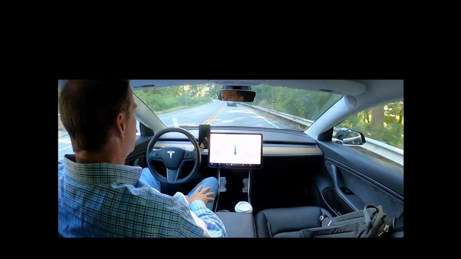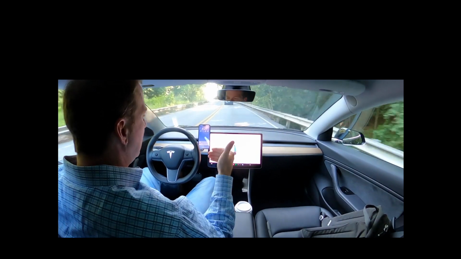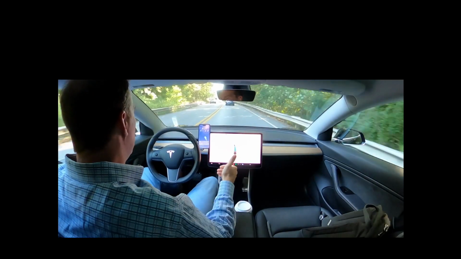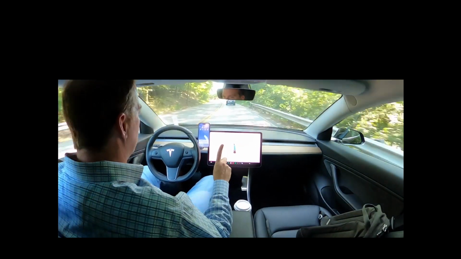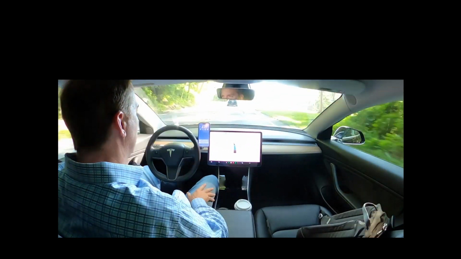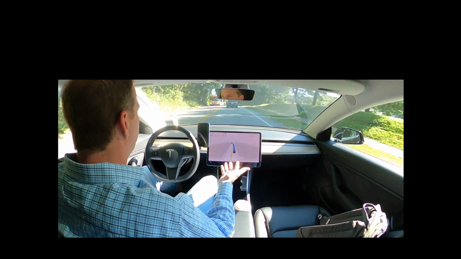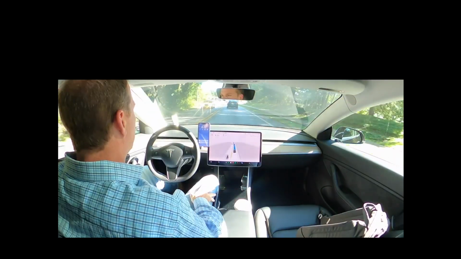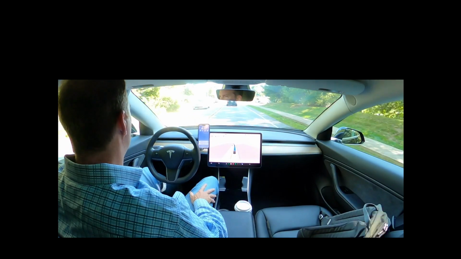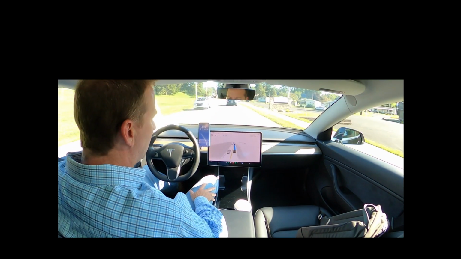I've found personally that if I disable cabin overheat protection and I disable Sentry Mode, I don't see more than a mile drop off of my battery per day. But if I left it on, I'd have a significant drop. So just something to think about when you're thinking about battery life and leaving your car for a little bit.